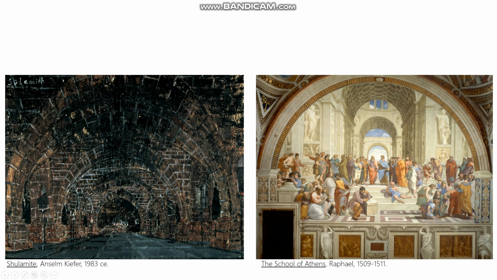But just looking at the perspective system, there is a significant difference. Our eye level is much lower here in the Anselm Kiefer, right? We're much closer to the ground plane, and the ceiling is much higher above us, whereas the eye level is higher in the Raphael. We see a little bit more of the ground plane. And on top of it, there's this added element that the whole thing is raised up, so it even adds to that effect as well.